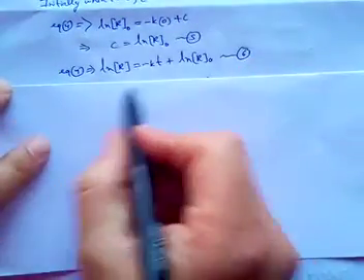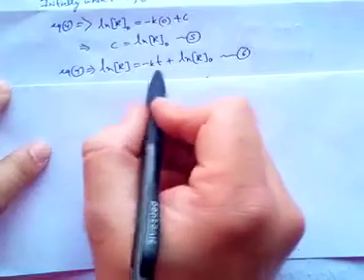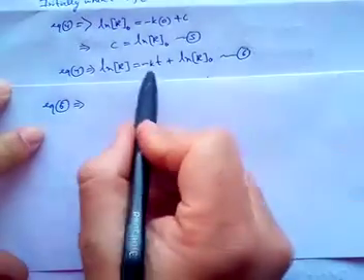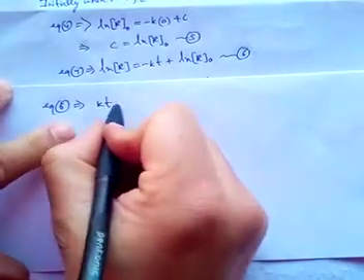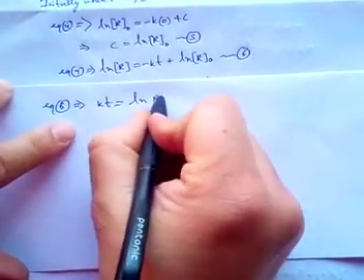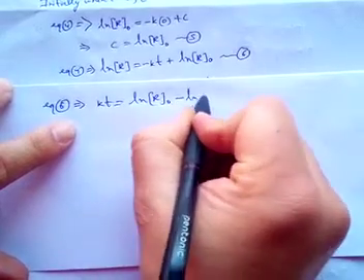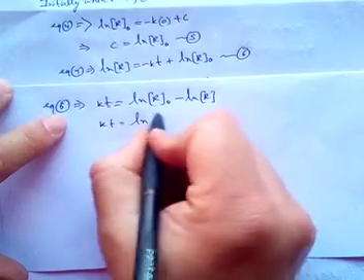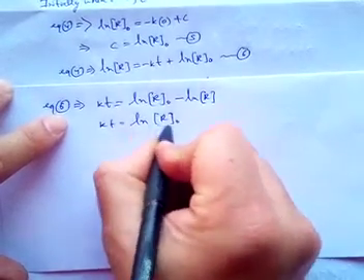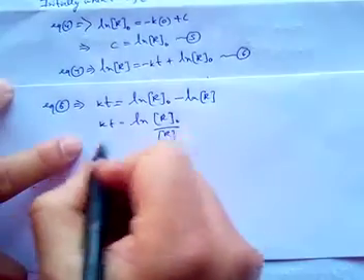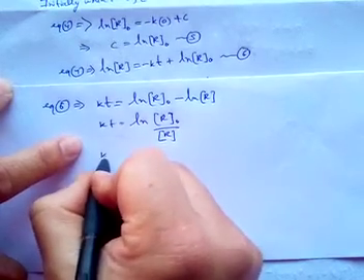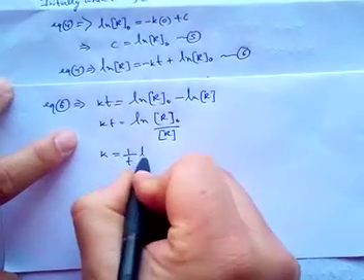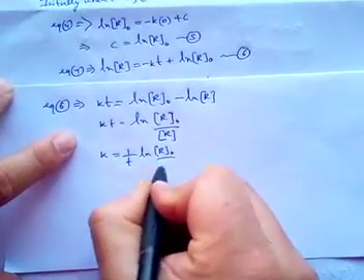There is one more derivation from equation 6. Equation 6 implies kt equals ln r0 minus ln r, which can be written as ln r0 by r. So k equals 1 by t ln r0 by r.